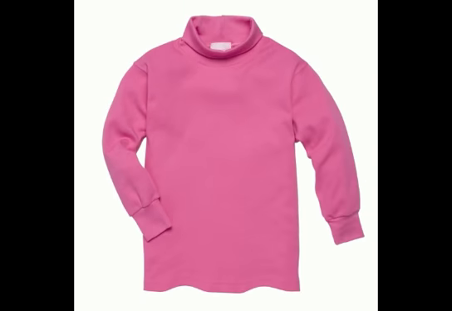So again, here's the final result after that step has been completed. So now that the overall texture of the shirt is pretty solid, we're going to go in and actually create some texture where we do want it.